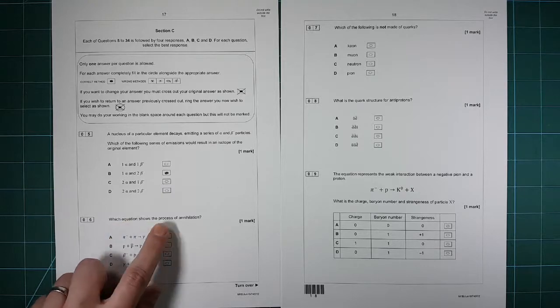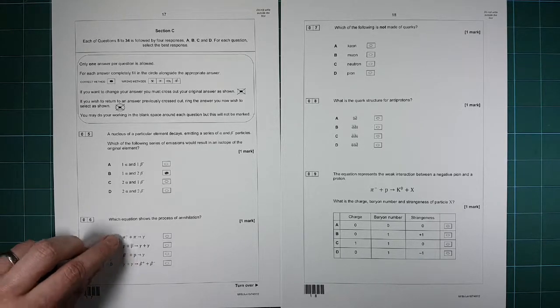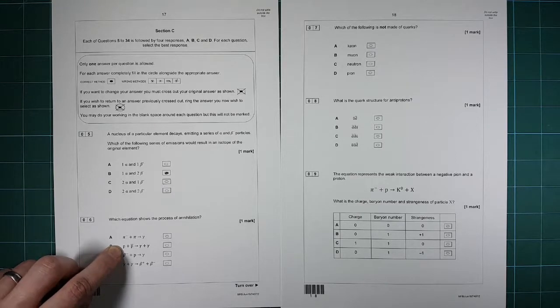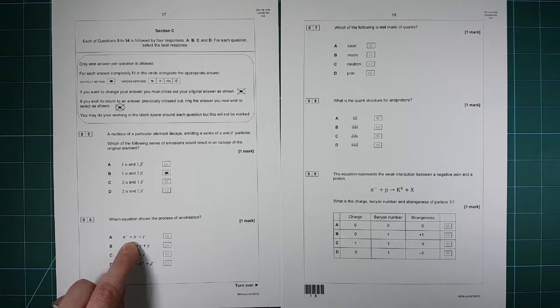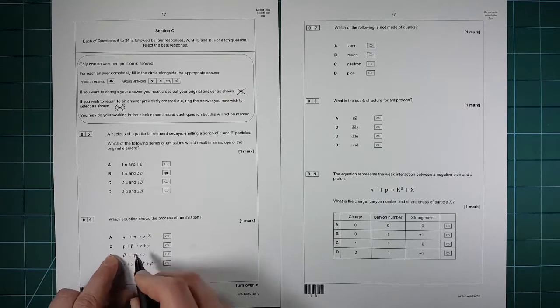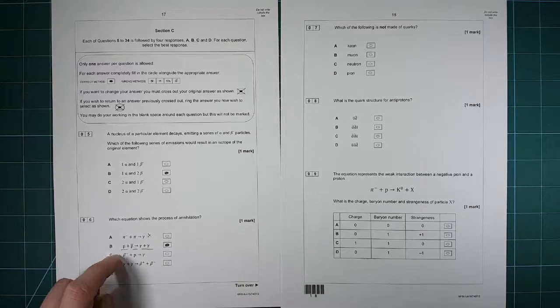Which of the following shows a process of annihilation? We need a particle and antiparticle meeting. That's a particle and antiparticle meeting. No, that's not a particle and antiparticle because that's a pi naught. So it's definitely not that one, and it wouldn't work anyway because you need 2 of those, but that's the one there: particle and antiparticle releasing 2 gamma photons.